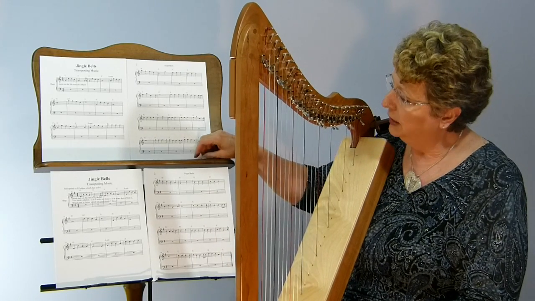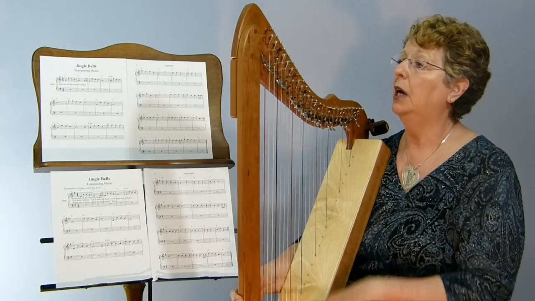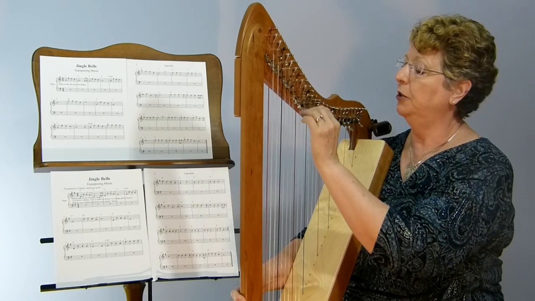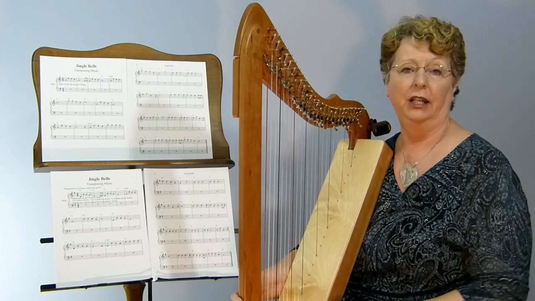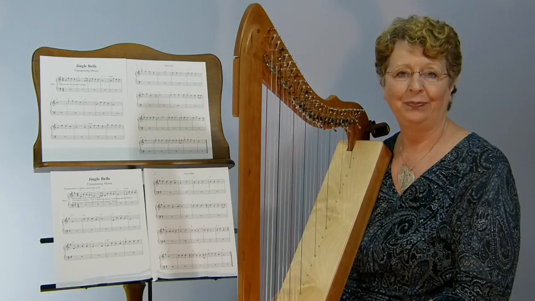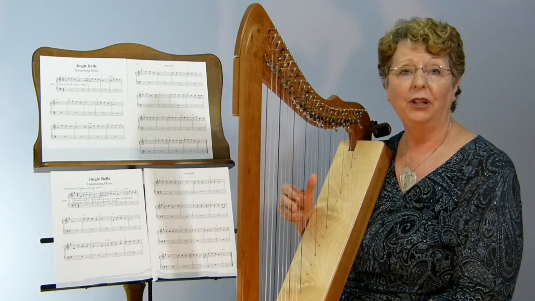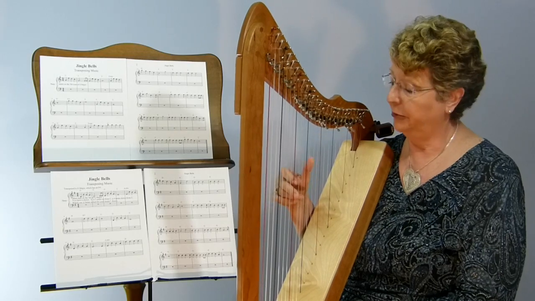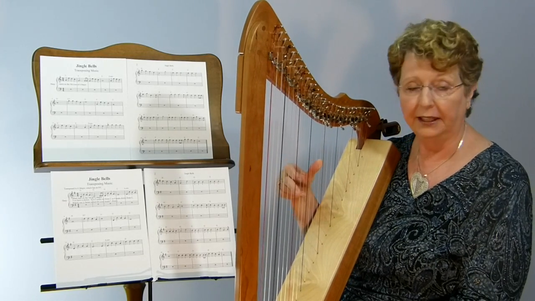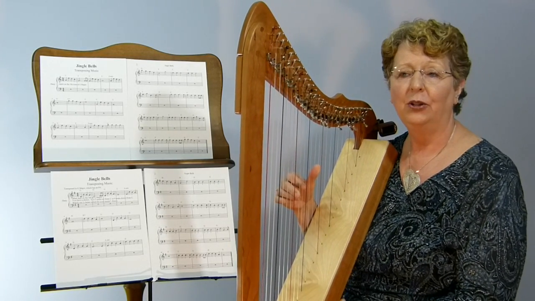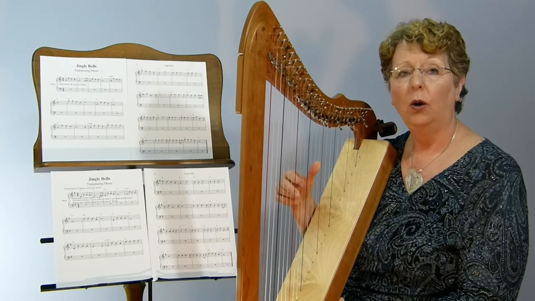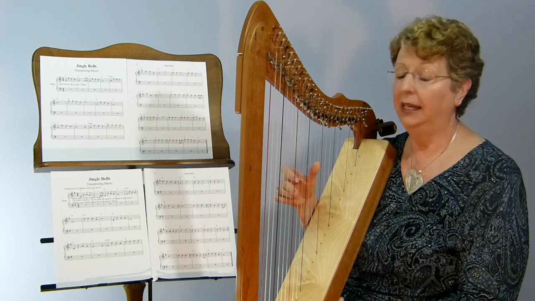Let's try this one together. If you want to go over it a couple times, don't forget to raise your F's for the key of G, and then we'll play it together. I'm going to give us a 1, 2, 3, 4, 1, 2, ready, play, and we're starting on D right here. 1, 2, 3, 4, 1, 2, ready, play.